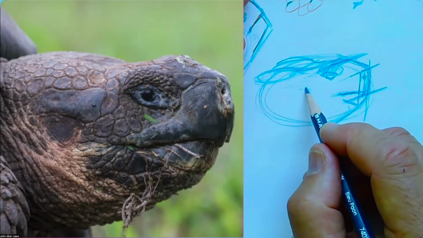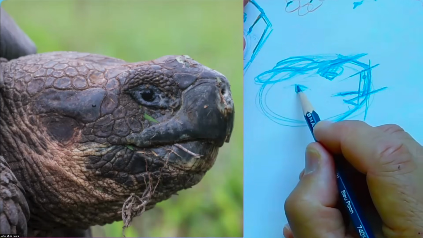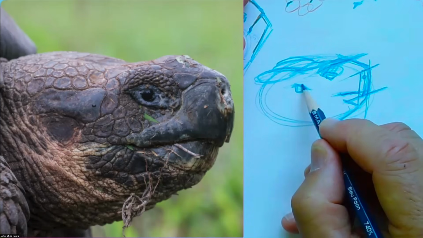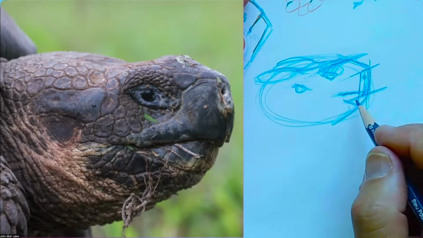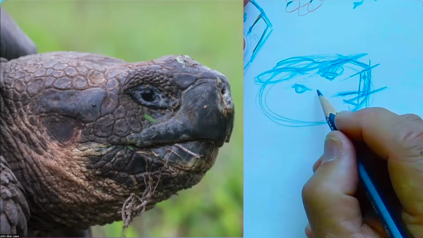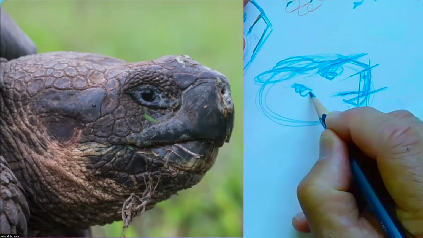Where's my little ear? Ear, somewhere there. Maybe more in here.